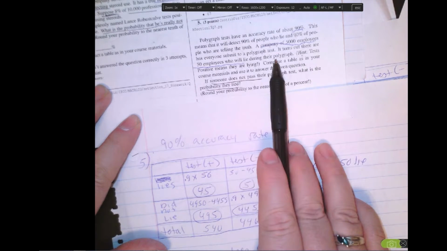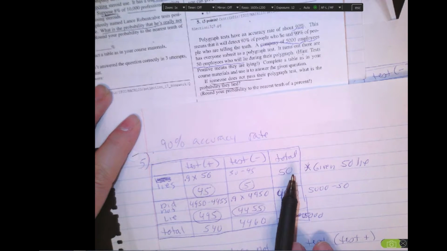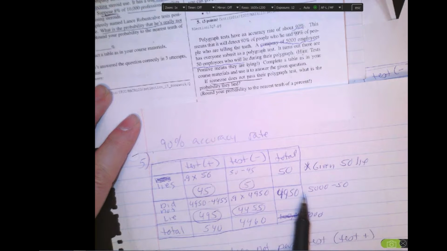And what's nice about this one, it turns out there are 50 employees who will lie. They just gave us the number 50. We don't have to do any percent of a number. So if 50 are lying out of 5,000, 5,000 minus 50 is 4,950.